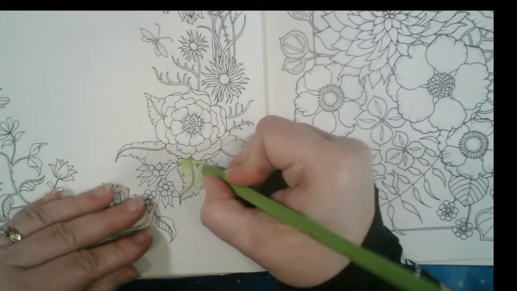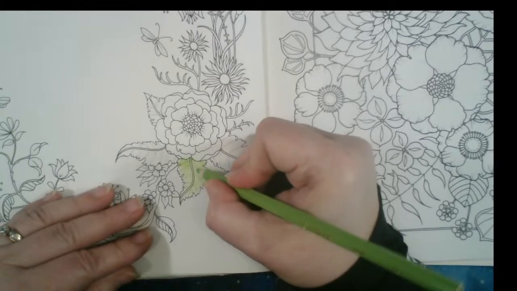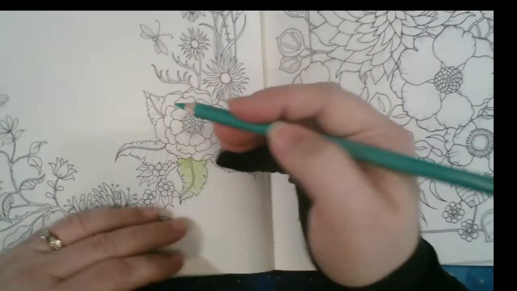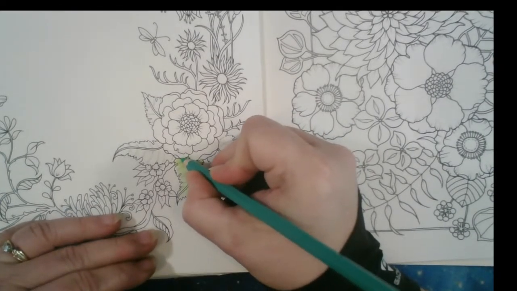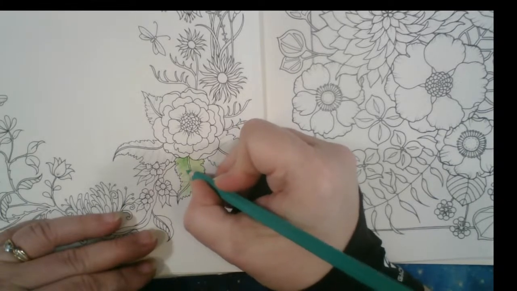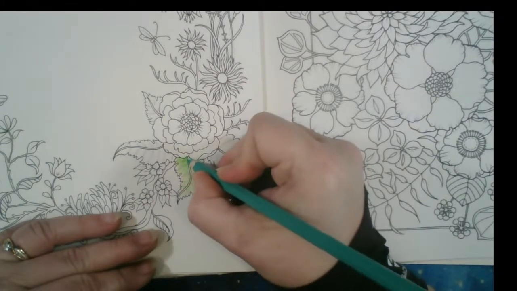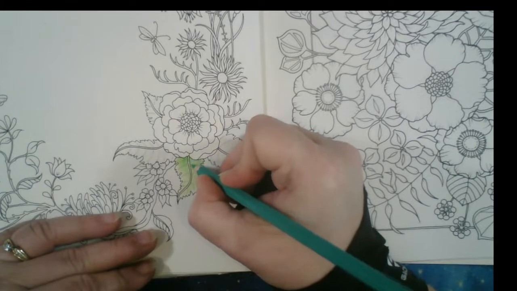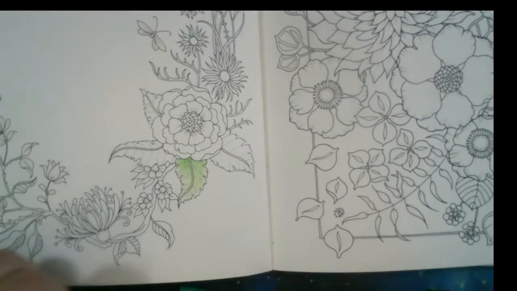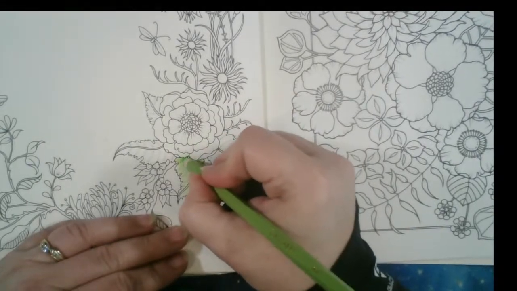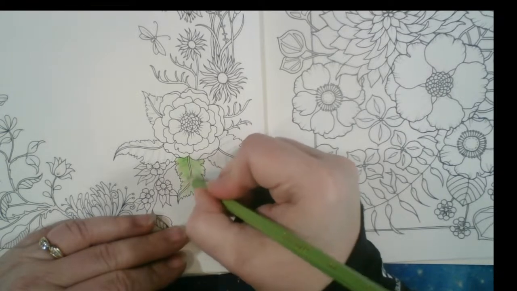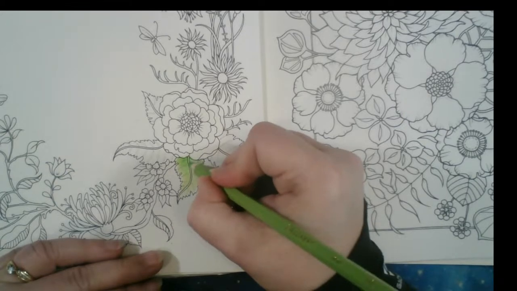Probably all of you know how to do this. I just wanted to show you how I was making the leaf darker with the jade. So then I came in not too heavy. It's almost making itself. And then gradually lightening as I go up. And then same thing here. And then I use the same green, not pressing too hard, and just coming up a little further with it.